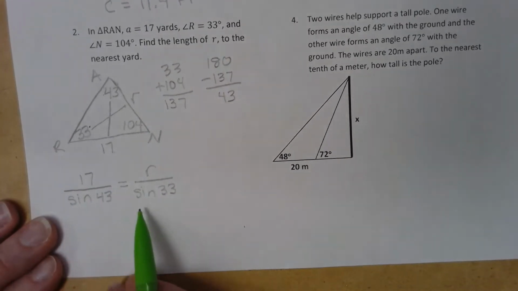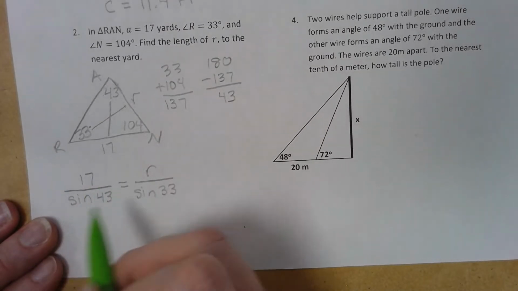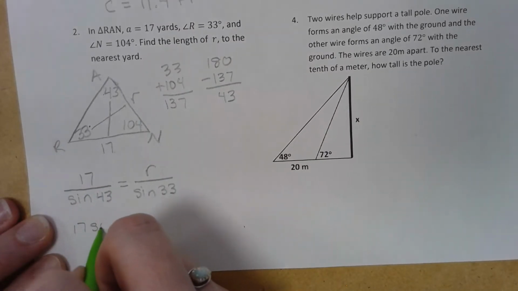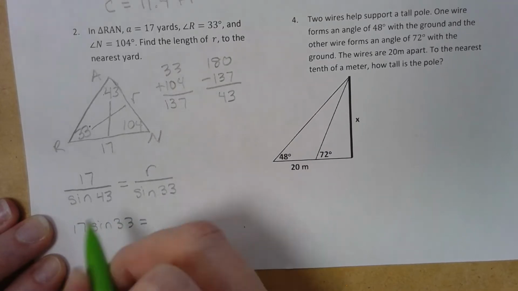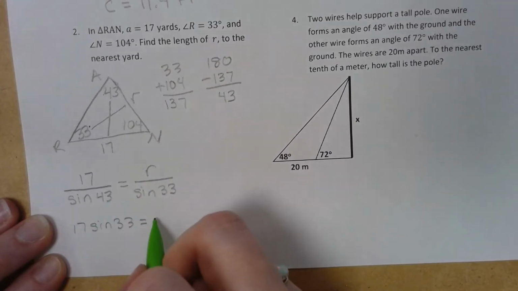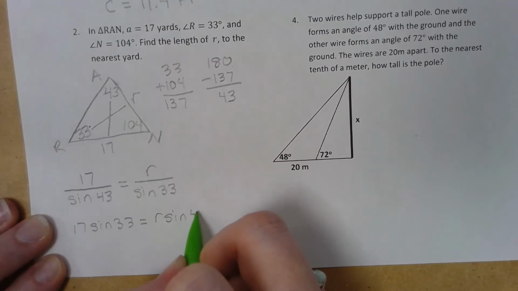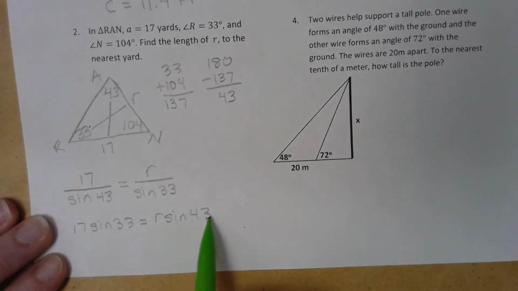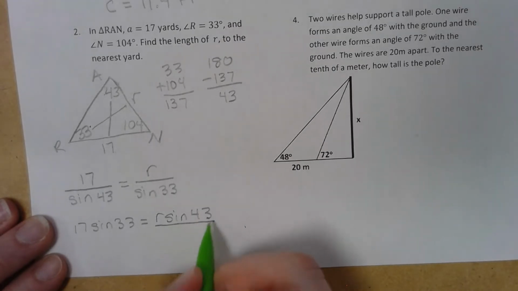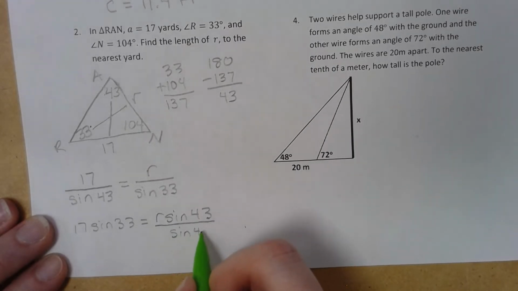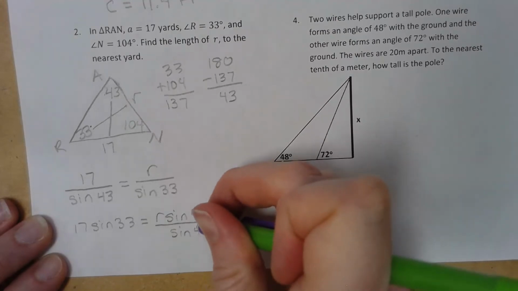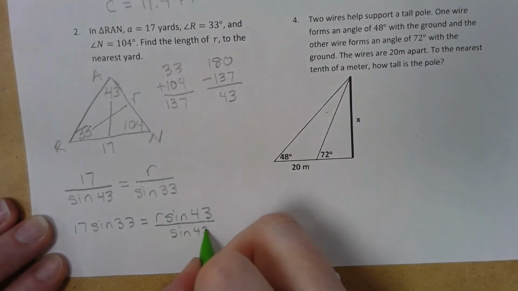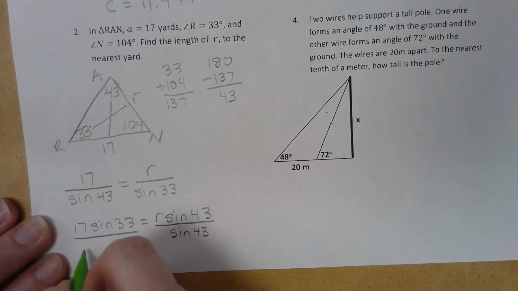Once again, we'll cross multiply. So 17 sine of 33, and then r sine of 43. Because we're needing to solve for r, be sure that we move away the things that are here with the r. So because sine of 43 is on the same side as r, that's what we're going to divide by. It's always trying to solve for the variable by moving whatever operations away from that variable.